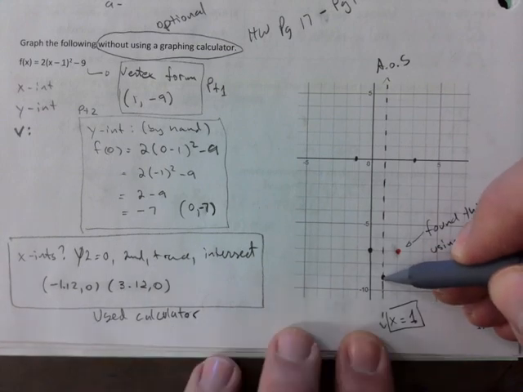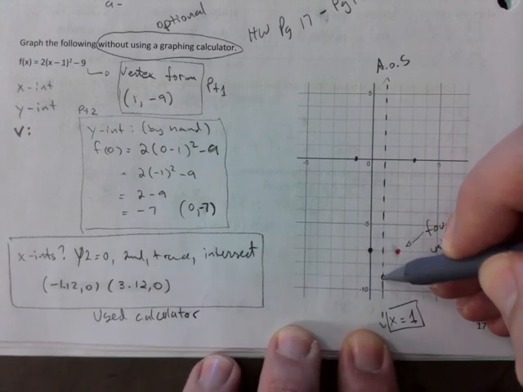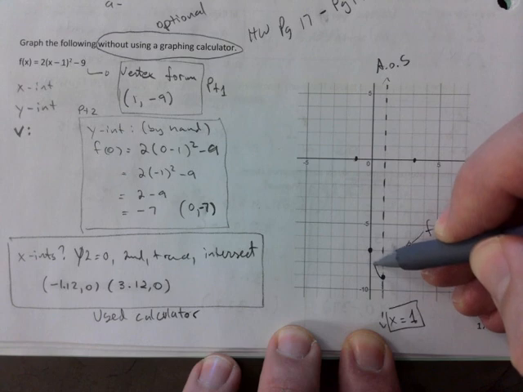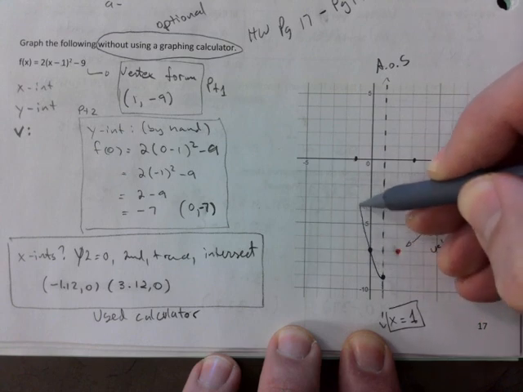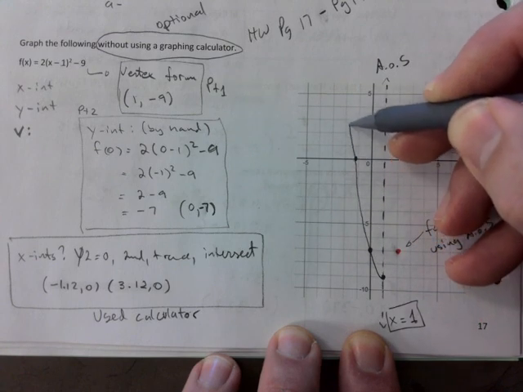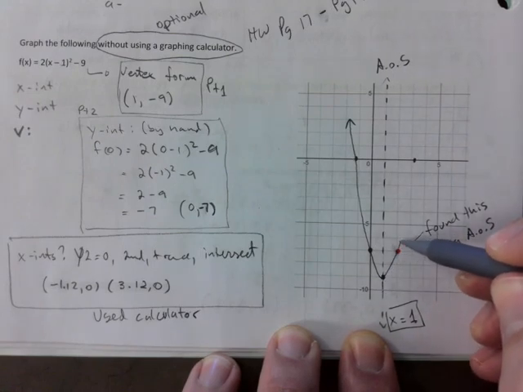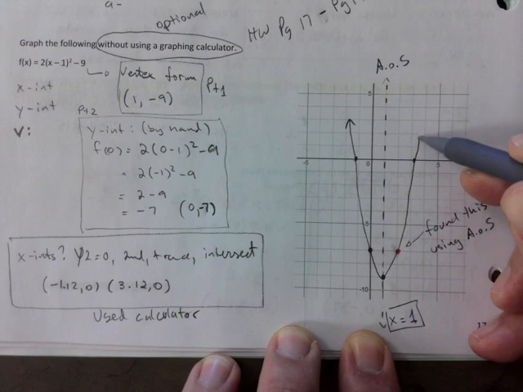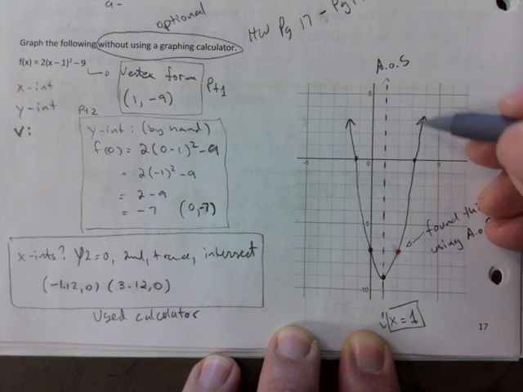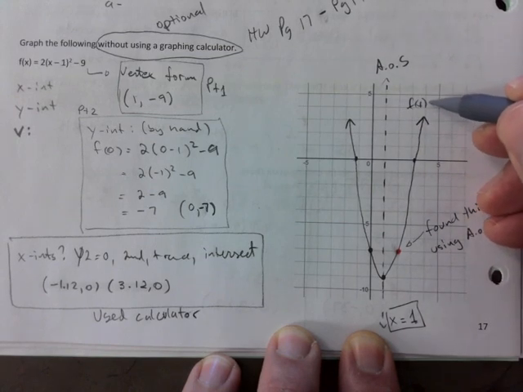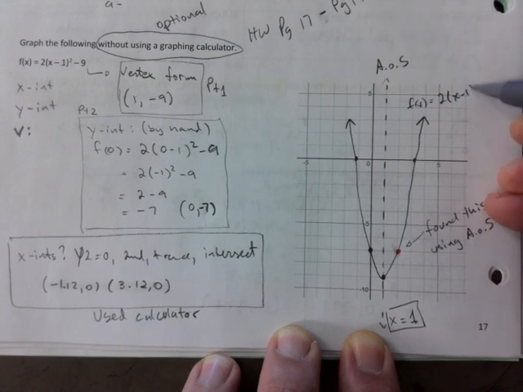And so I go back to the vertex. I go out a little bit and then I curve up. Just make sure it keeps opening up out. And I would have f of x equals 2(x minus 1) squared minus 9.